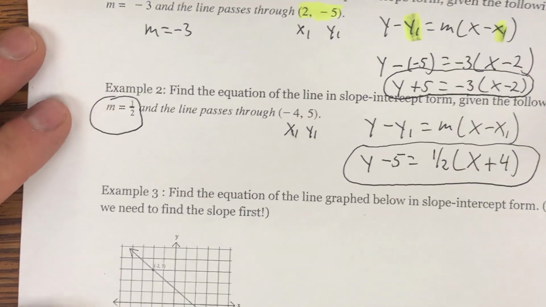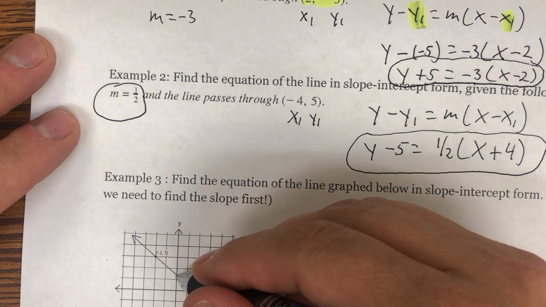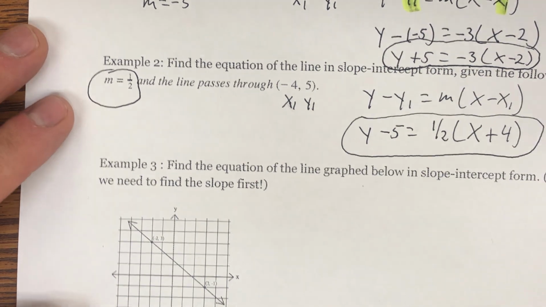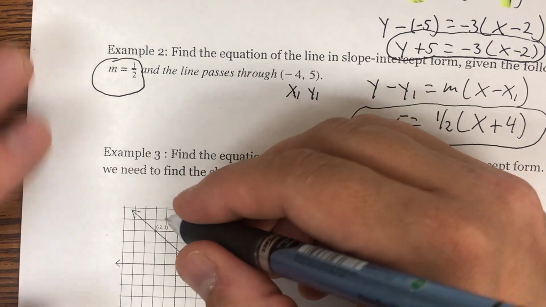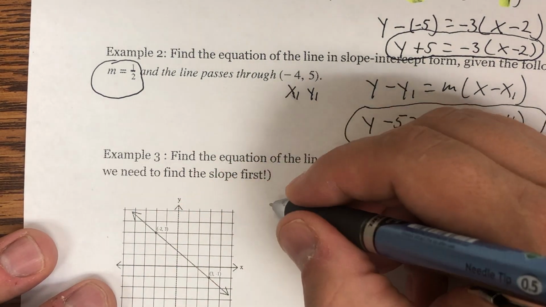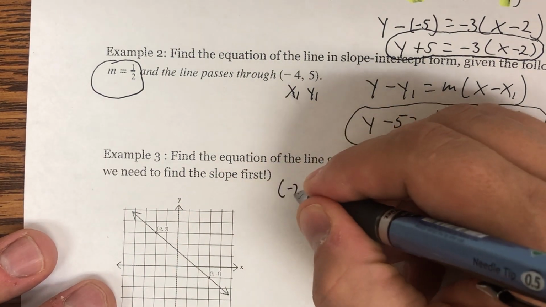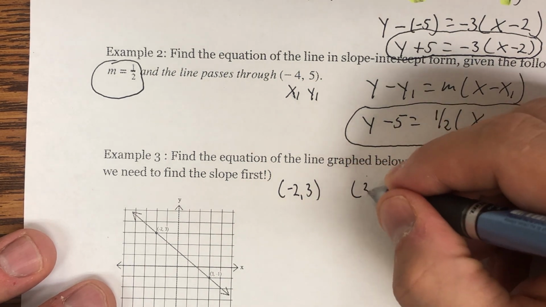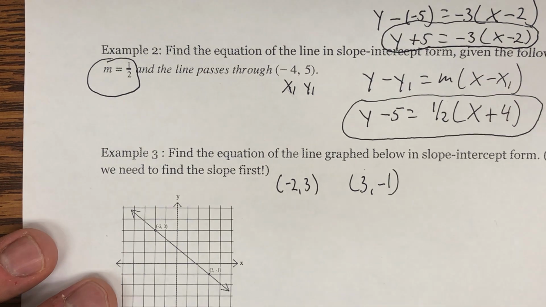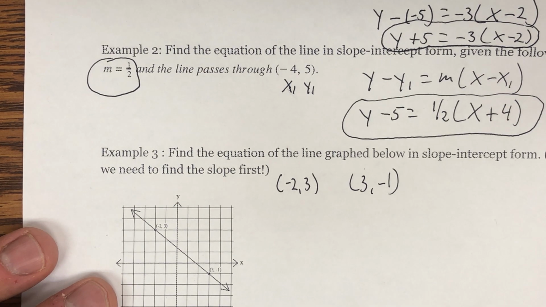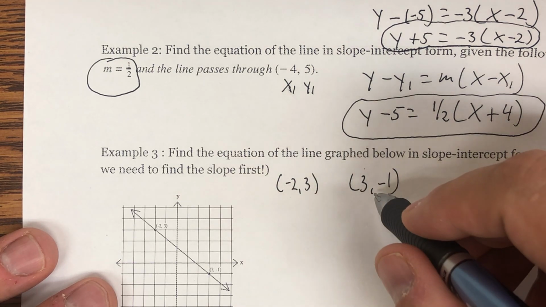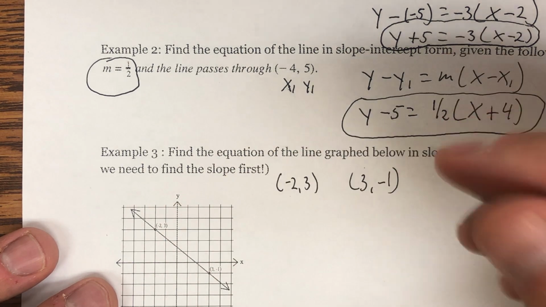All right, using the graph, notice I cannot tell exactly where the y-intercept is. I might think that's 1.5, but I'm not sure. It might be 1.4. So I have 2 points. I have -2, 3, and my other point is 3, -1. When I'm given 2 points, I can pick either one to put in for our x1, y1. This one could be the one I use, or I could use this one. Doesn't matter. But I still need to know the slope.